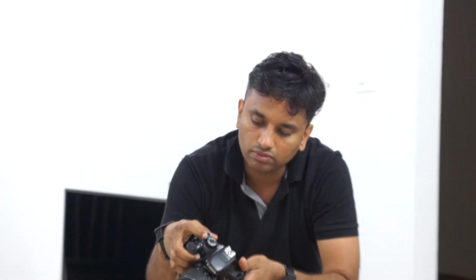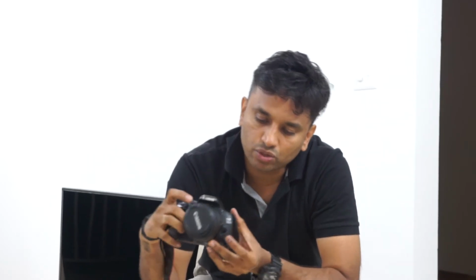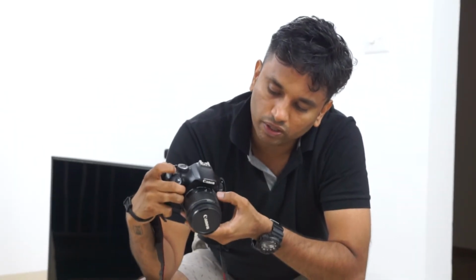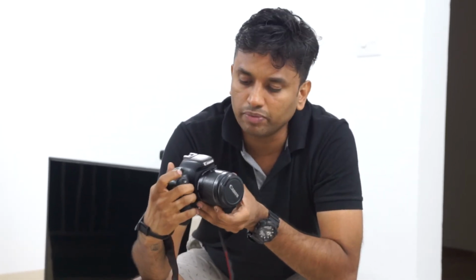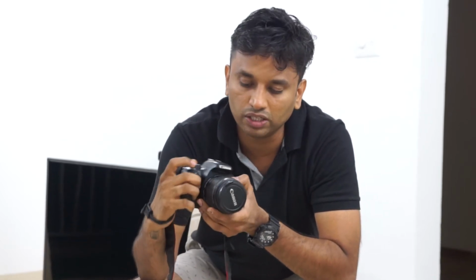There is a button on this to switch it on, and then you can switch it off. And just make sure that you have set these two switches: the first one is for autofocus mode, and the second one is for the stabilizer, where you get an option of on and off. So I have made it on so that the image is stable.